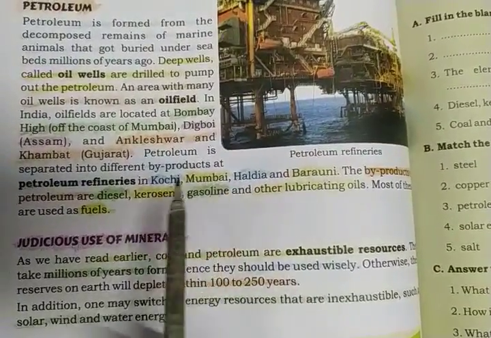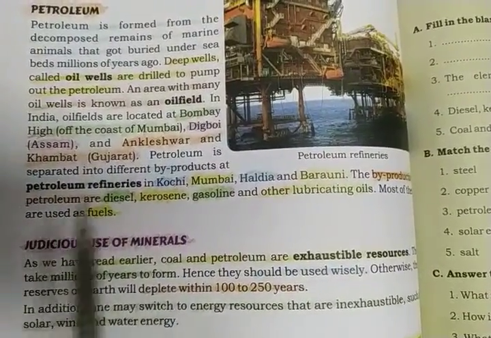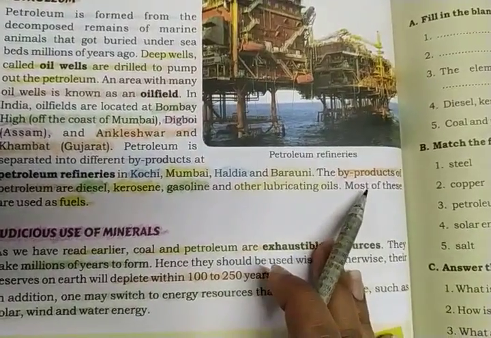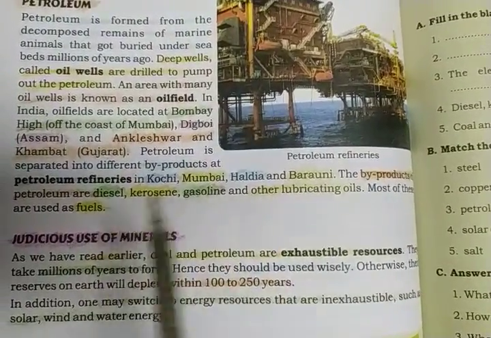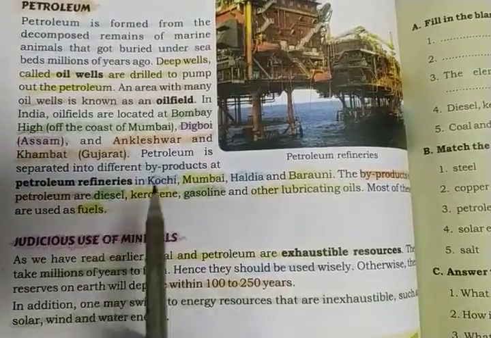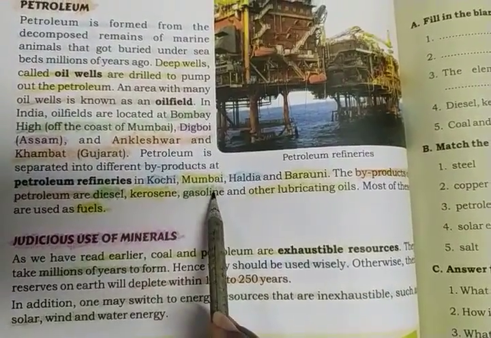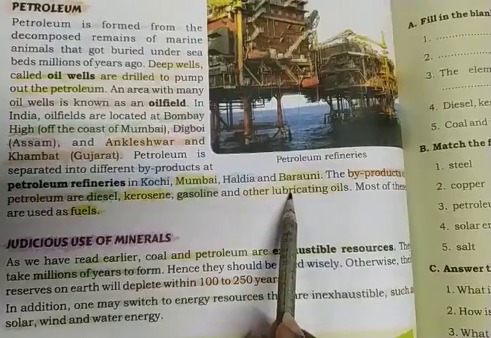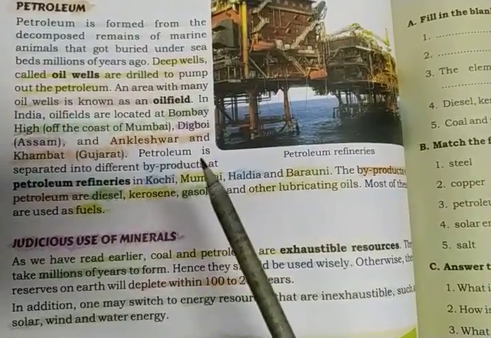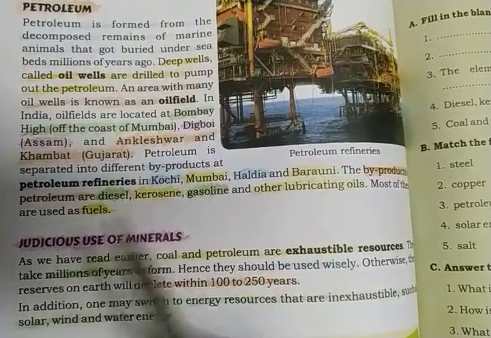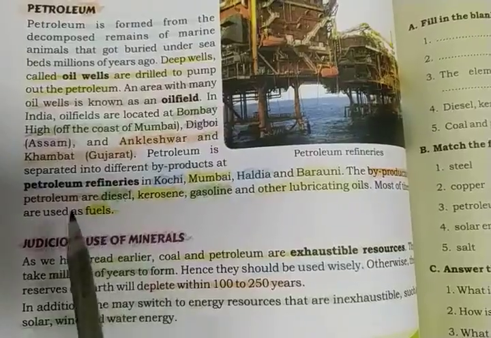These are the places where we have factories in which we purify the petrol. So the byproducts of petroleum, अब पेट्रोल को साफ करने के बाद हमें क्या मिलता है चिल्ड्रन? हमें उससे मिलता है डीजल, kerosene, gasoline and other lubricants, and the petroleum jelly also which we apply on our skin. Most of these are used as a fuel.